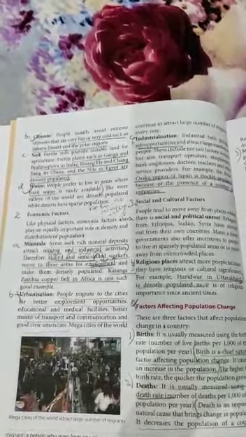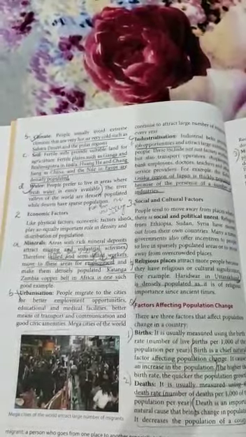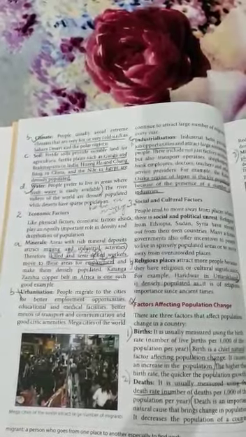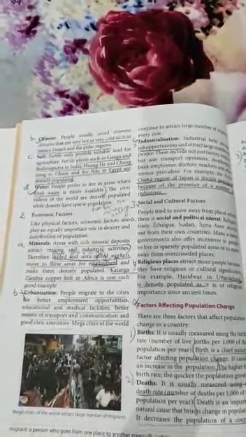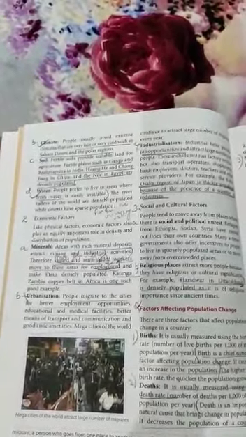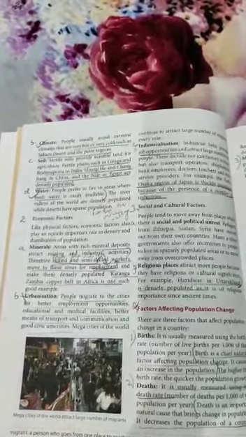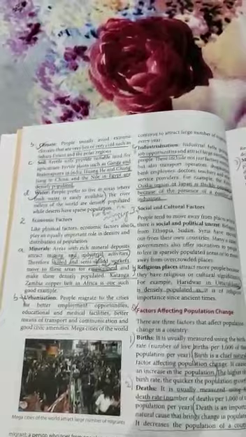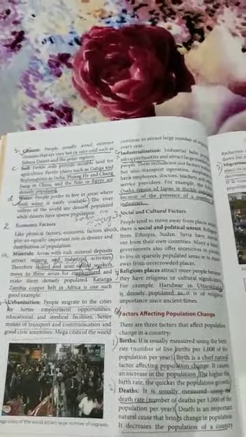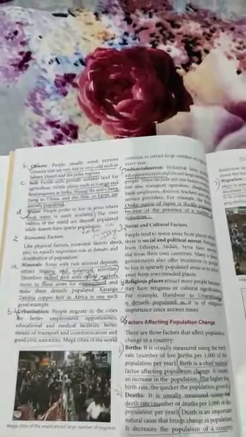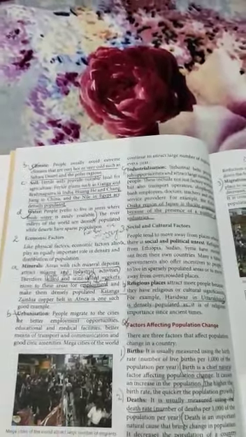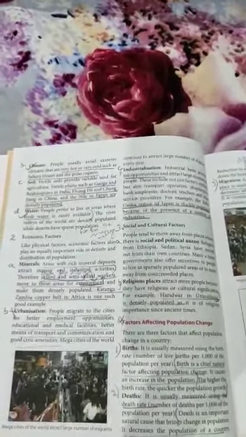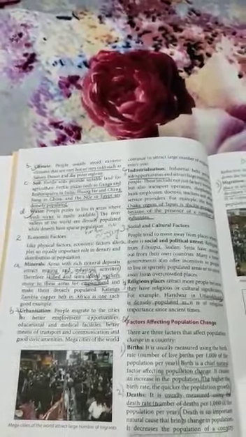Next is economic factors. Now, like the physical factors, the economic factors also play a very significant role in determining the density and distribution of population. Number one is minerals. Areas which are rich with mineral deposits attract mining and industrial activities. There the skilled and semi-skilled workers move to those areas. Why so? For better employment opportunities, right? And this makes these areas densely populated.